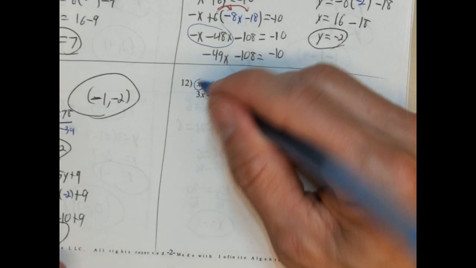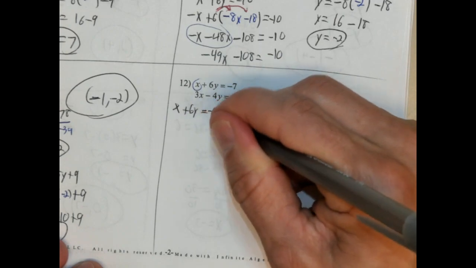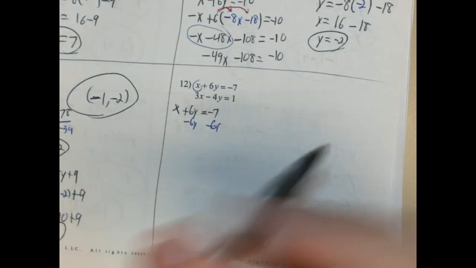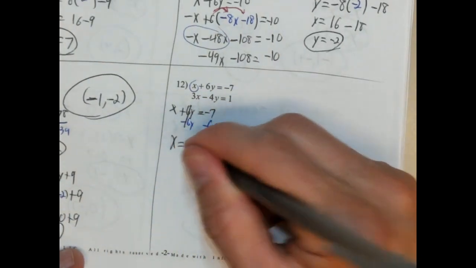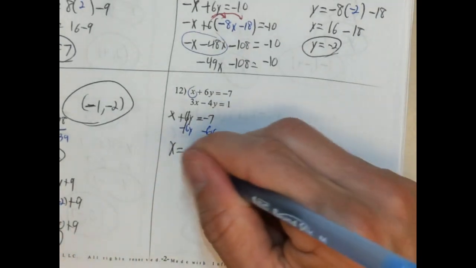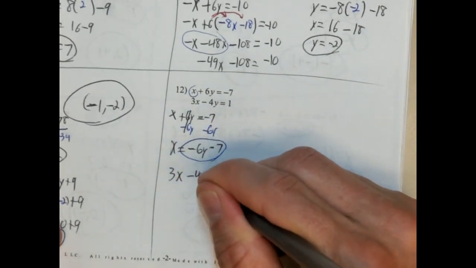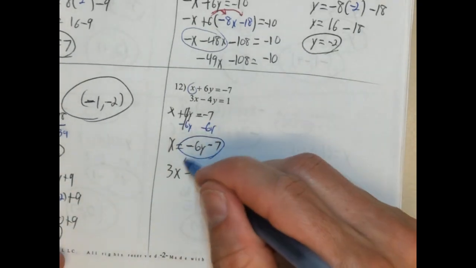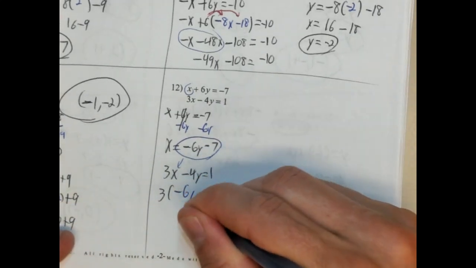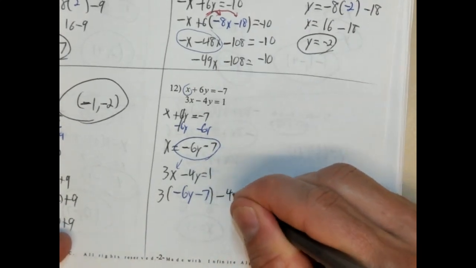Okay, so our target variable is x. So we're going to rewrite that here. So x plus 6y equals negative 7. Let's subtract 6y from both sides. We're going to get x equals negative 6y minus 7. So now we're going to plug this expression in for the x value here. So 3x minus 4y equals 1. Let's plug this in for that x value. So 3 parentheses, negative 6y minus 7, close parentheses, minus 4y equals 1.